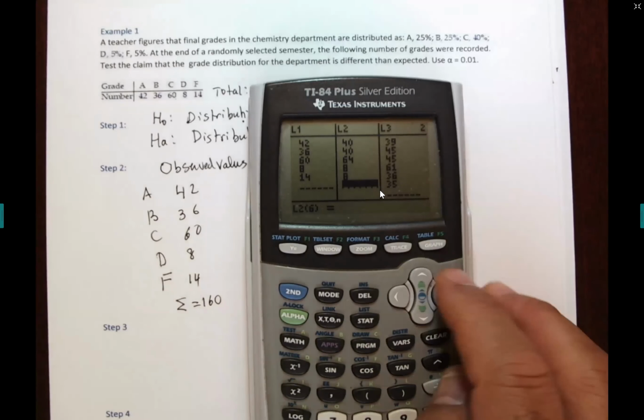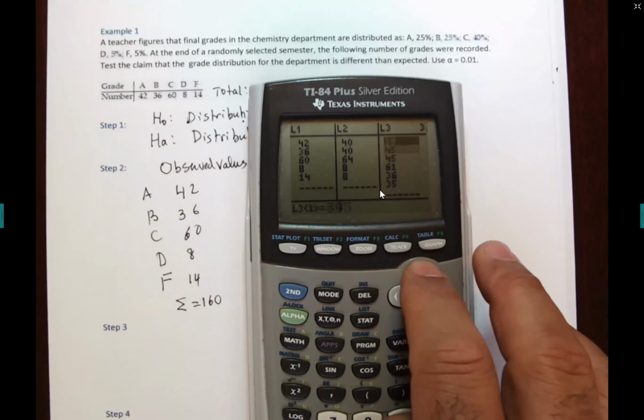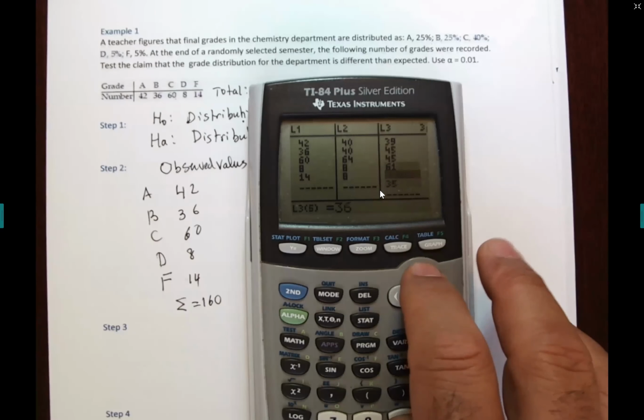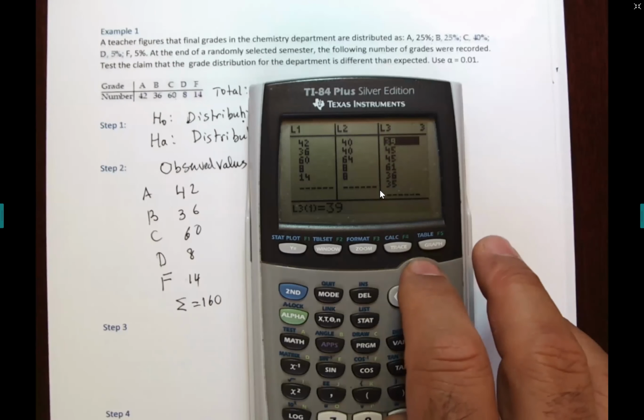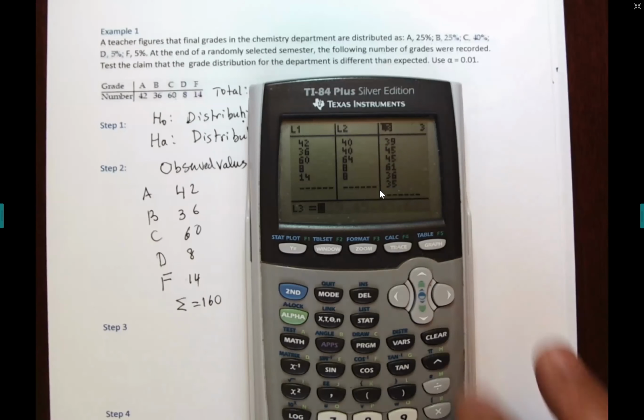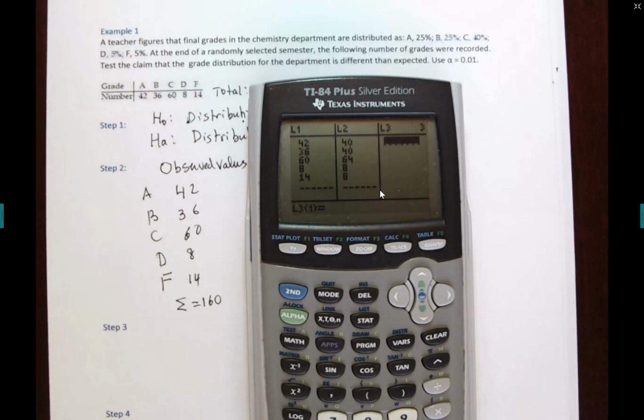Let me clear L3 so you don't need to be bothered with this. Okay, this is L1, the observed values, L2, the expected values.